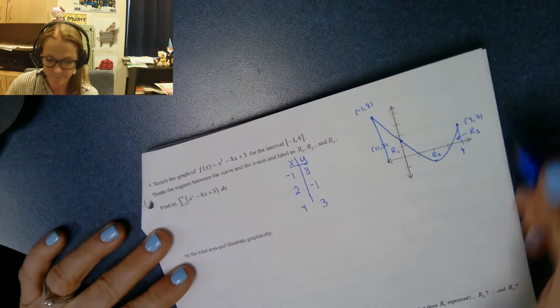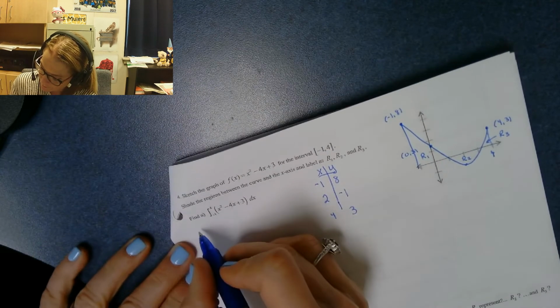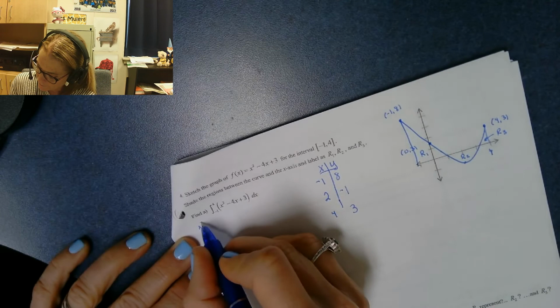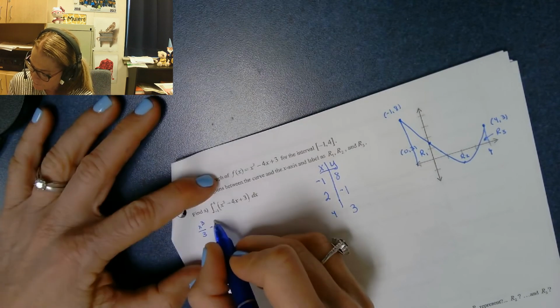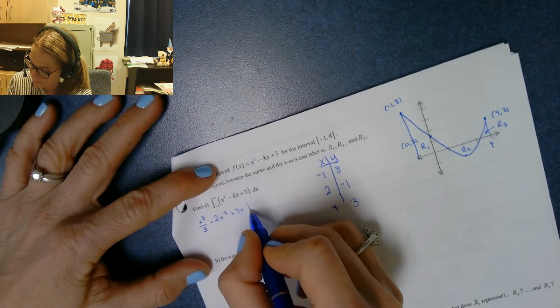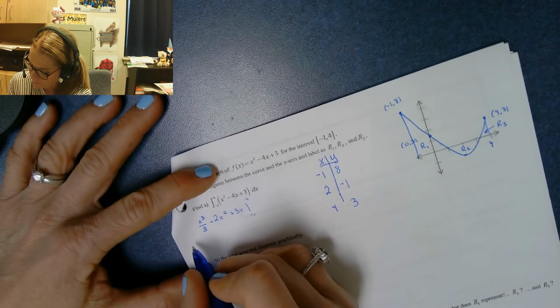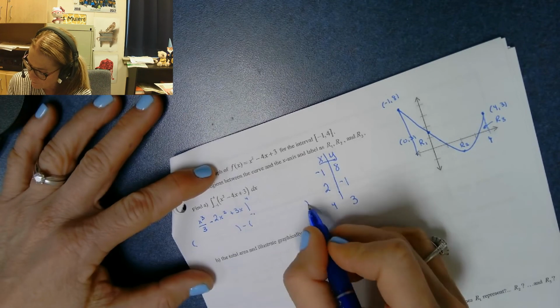Okay, so let's find this integral. To pretend we're on a non-calc part, so x cubed over 3 minus 2x squared plus 3x from negative 1 to 4. So let's plug in 4 and then minus off negative 1.